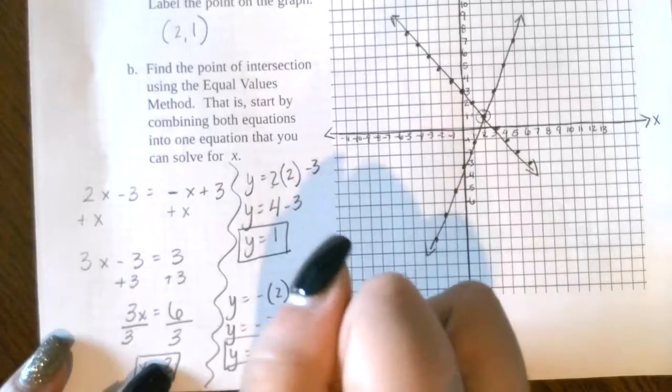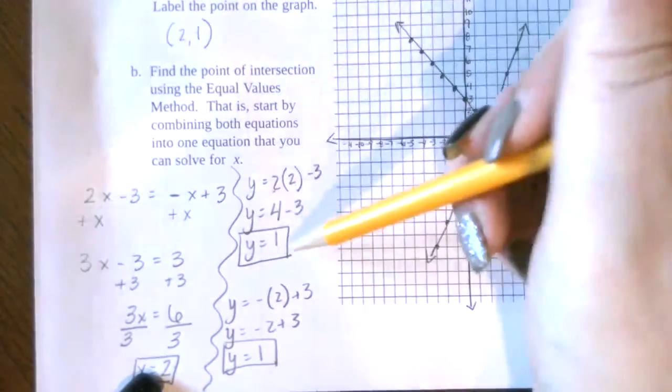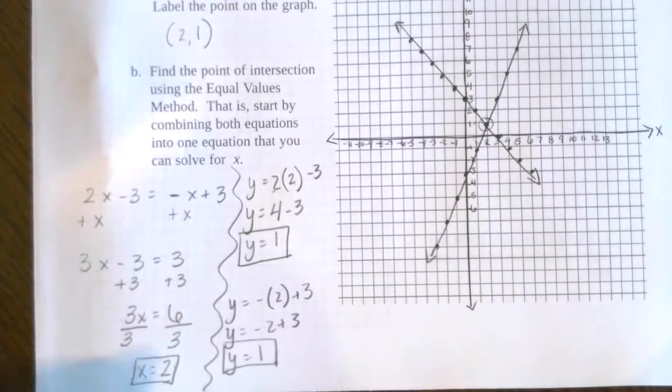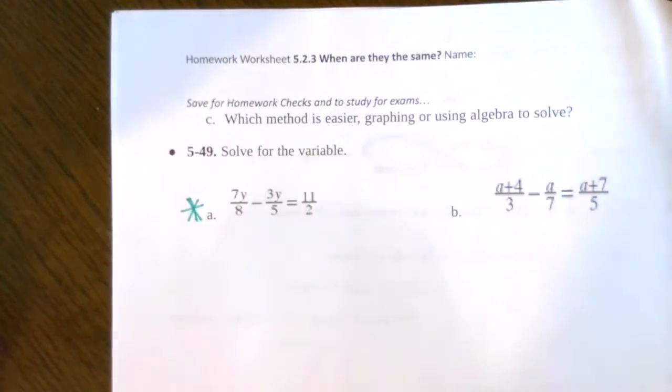So for sure, we can see our points, right? X is 2 from up here, and y is equal to 1. So that means that it checked out with the equal values method. All right, flipping over to the back, we are now asked to solve for the variable. Okay, we've kind of been doing ones that are very similar to this.